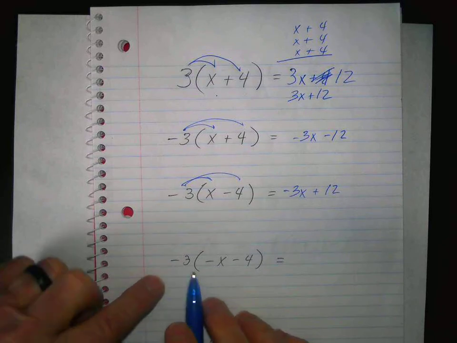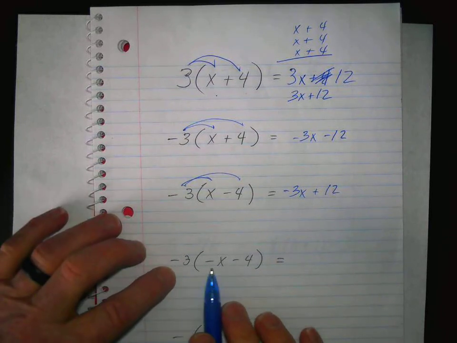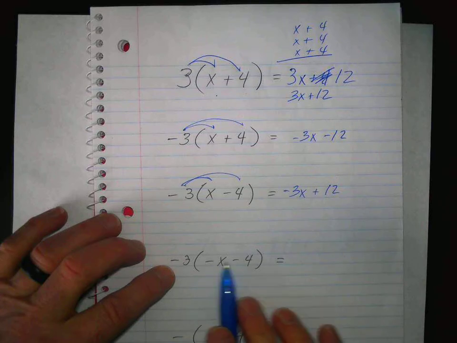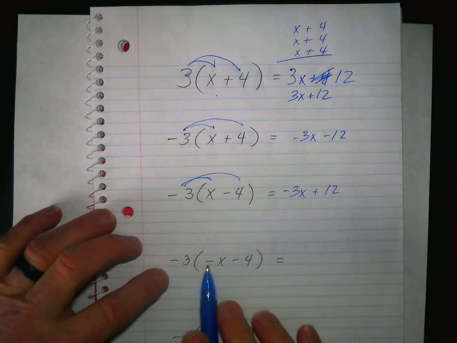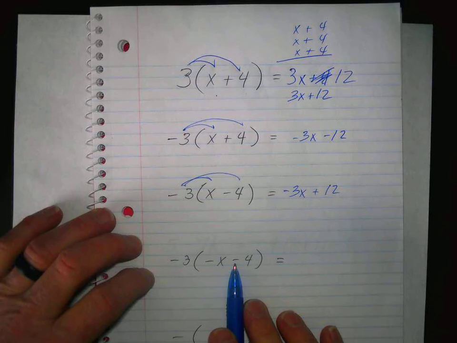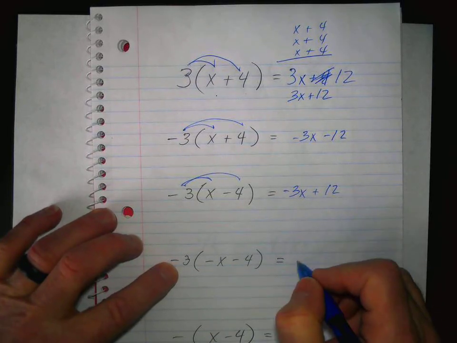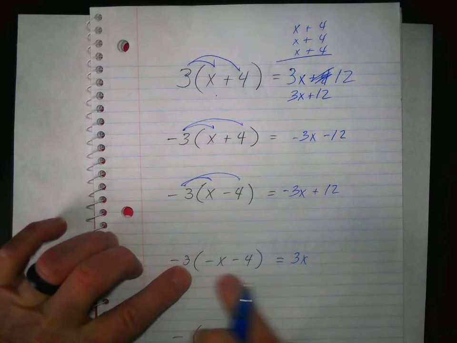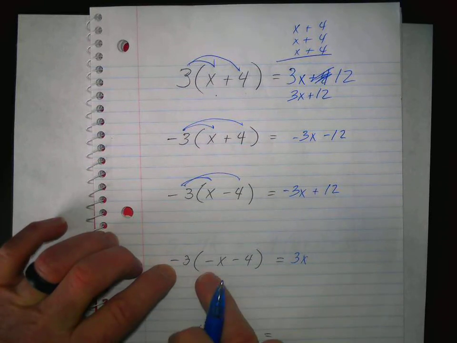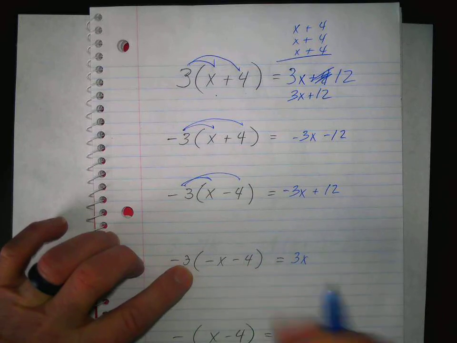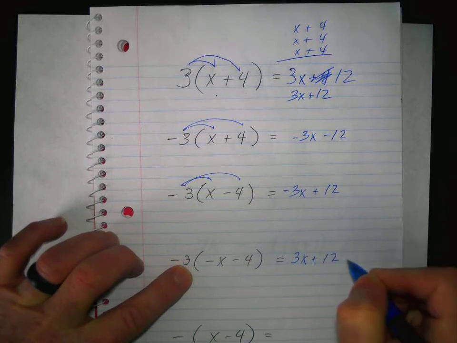Here, it's the opposite of 3 times a negative x and a negative 4. So here we have the opposite of an opposite, that's going to be positive, which is also going to be positive. So this is going to be 3x, because x times 3 is always 3x. Negative times negative is positive, and 4 times 3 is 12. Okay.